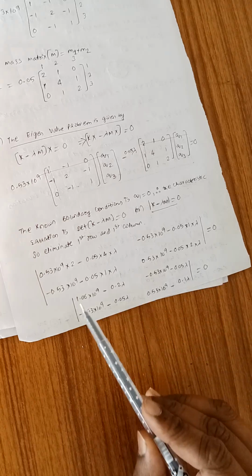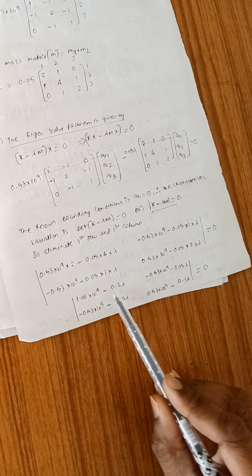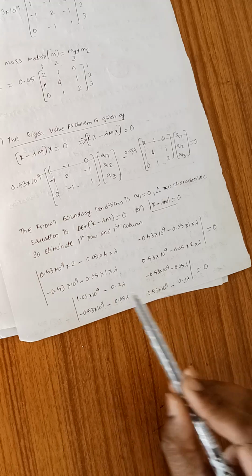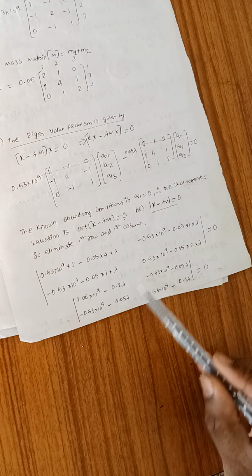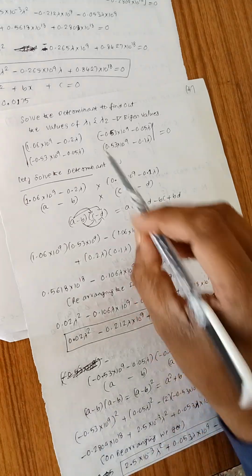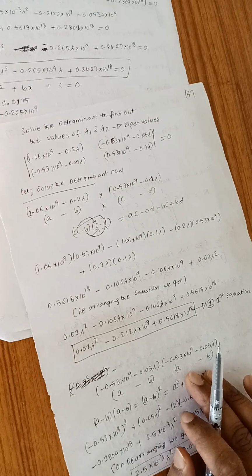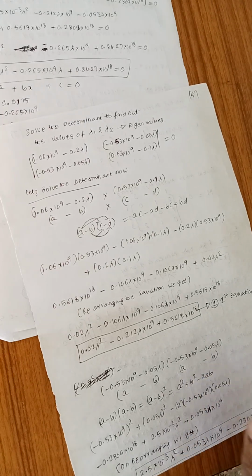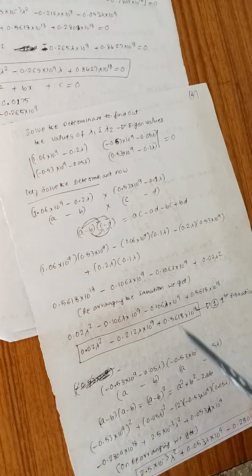Now what you have to do is solve this determinant. You know how to solve the determinant. You are going to multiply the diagonal elements, first diagonal, minus the product of the other two diagonal elements. So understand that very clearly. I have written that over here again. So let's try to solve the determinant here for you. I have just solved the determinant to find the values of lambda 1 and lambda 2. Lambda 1 and lambda 2 are nothing but eigenvalues. So once you find the eigenvalues, half of the problem is done. Suppose it's asked for 10 marks, you will be getting 5 marks over there.